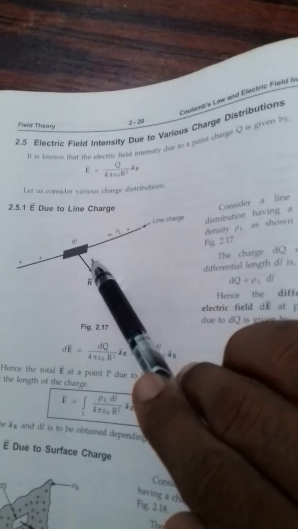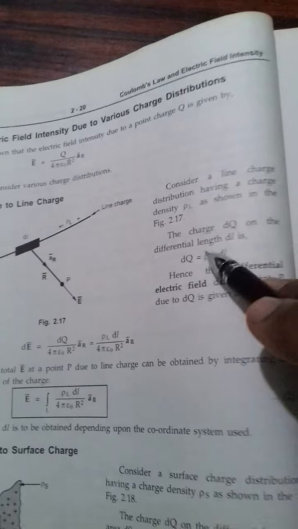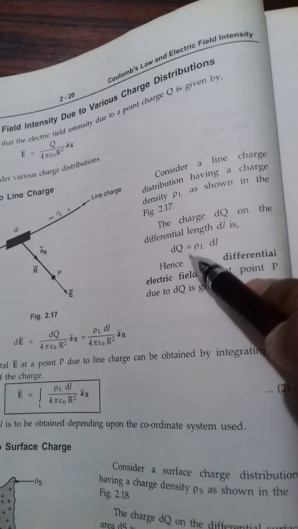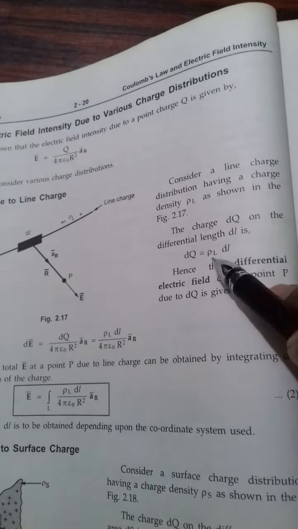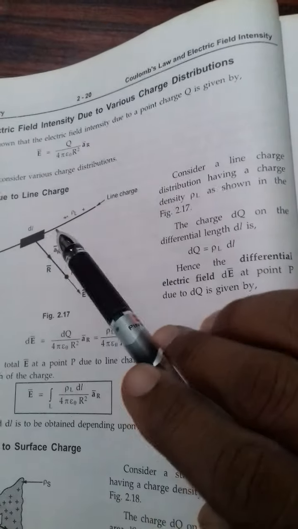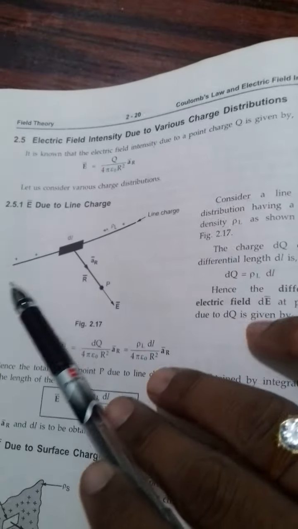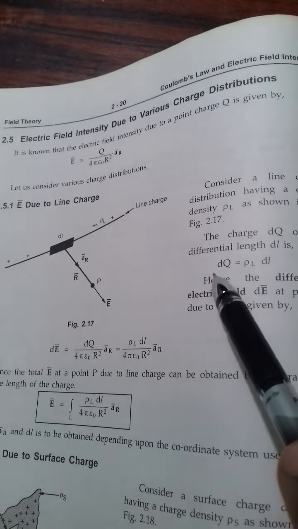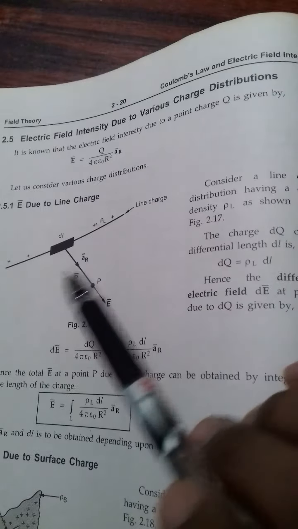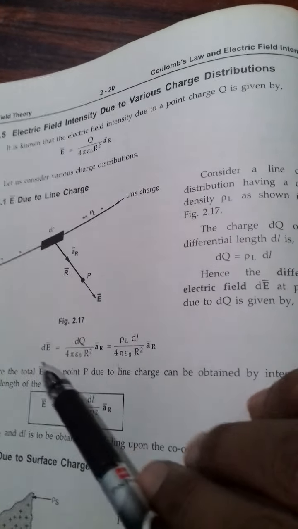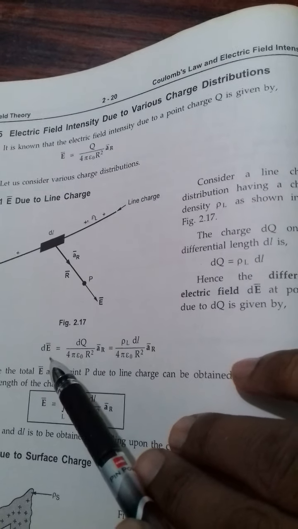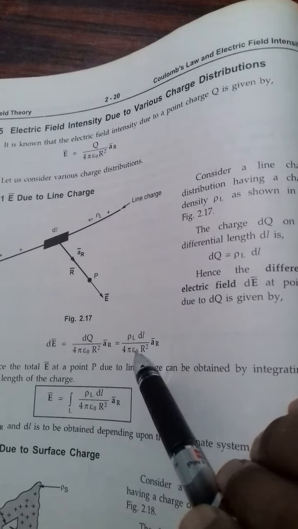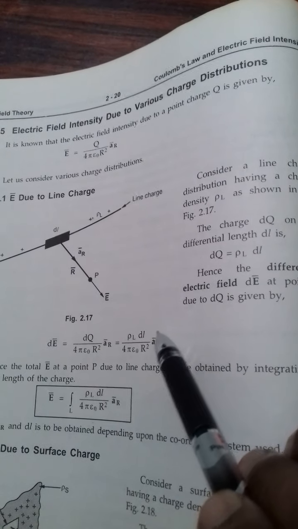First, some differential element is considered along the line. On the differential length dl, dq is equal to rho l dl, where rho l is the line charge density and dl is the differential length of the element. This is the total line charge. So the differential charge, the small charge located in that differential length, gives the differential electric field dE equal to dq upon 4 pi epsilon naught r square times er, with dq equal to rho l dl.